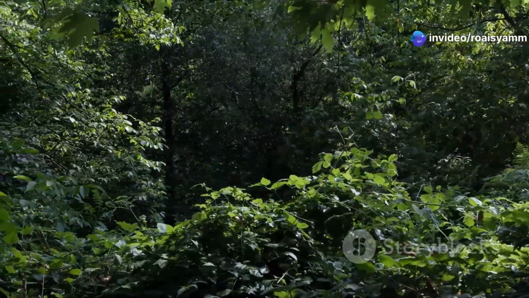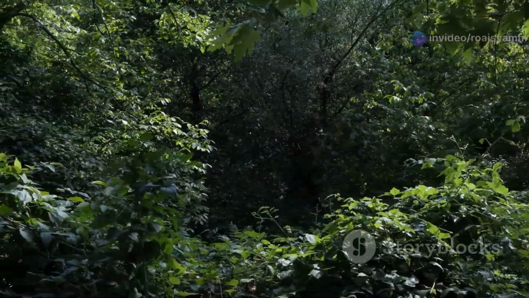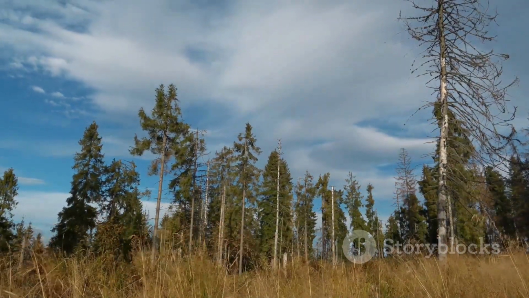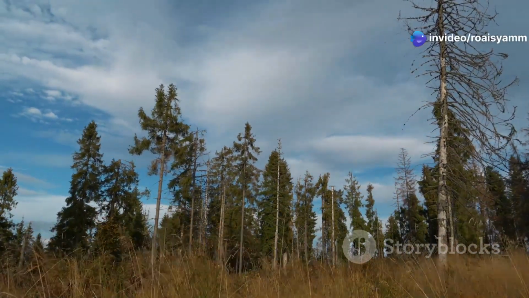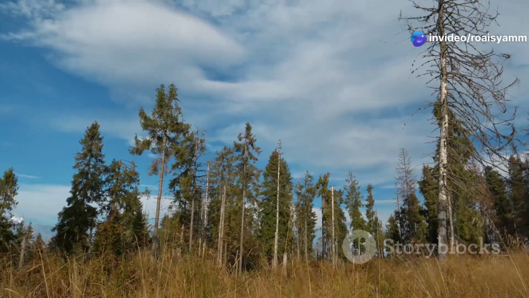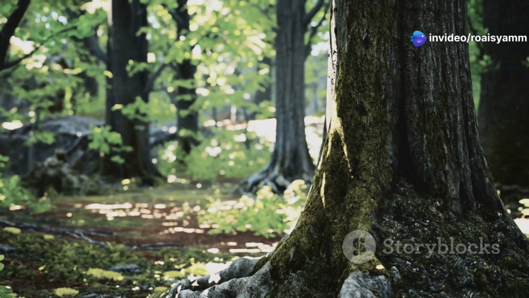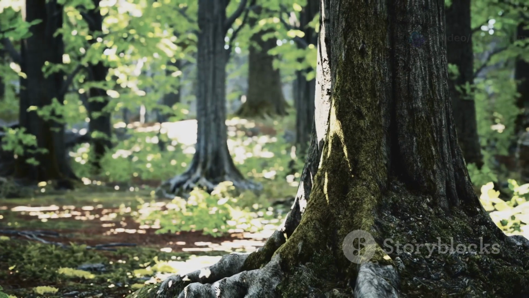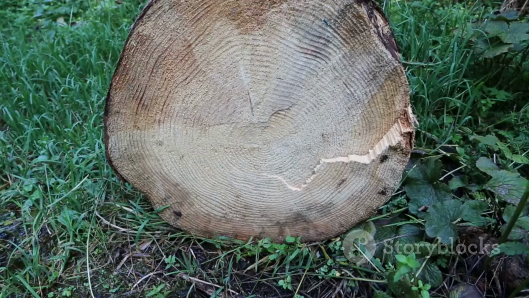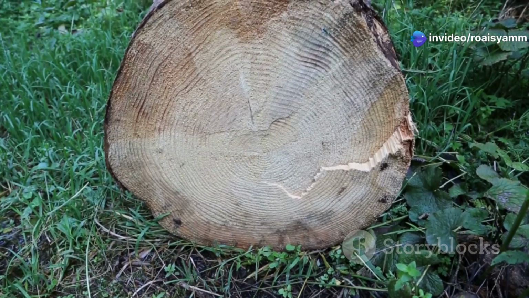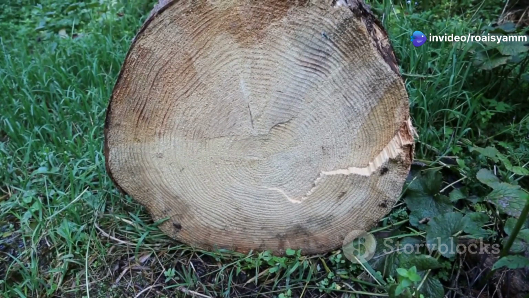Think of a single tree standing tall and proud. Trees absorb carbon as they grow, using it to build their trunks, branches, and leaves. It's like they're taking carbon out of the air and turning it into wood. And the total amount of carbon stored in a forest over time can be modeled as a function, a mathematical representation of this natural process. Let's call it C(t), where t stands for time, like years. This function, C(t), will tell us how much carbon is stored in the forest at any given time.